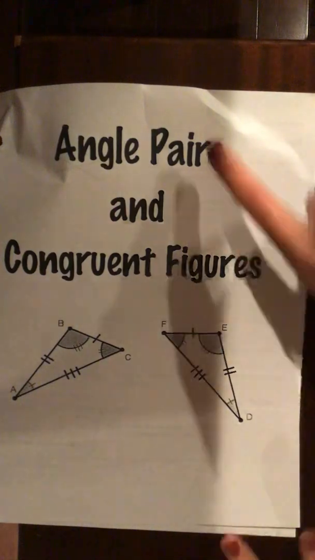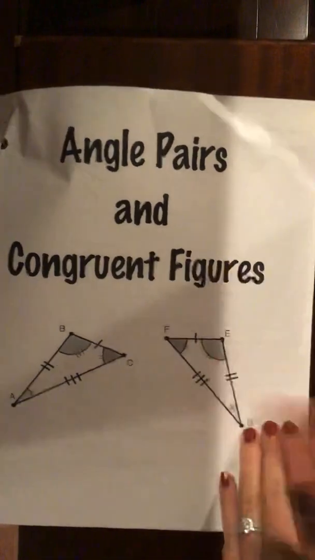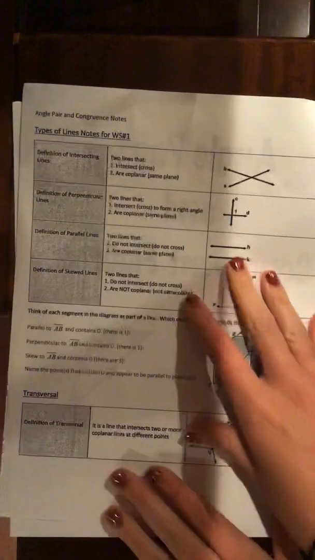Okay, we are starting unit 3. It's the angle pairs and congruent figures. So that's what the packet looks like. And we're gonna do notes 1. So it is just talking about different types of lines on this first part.